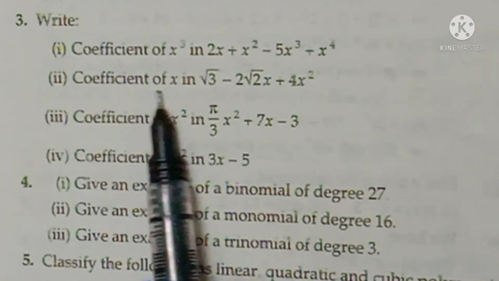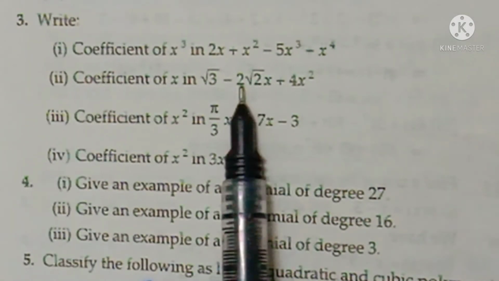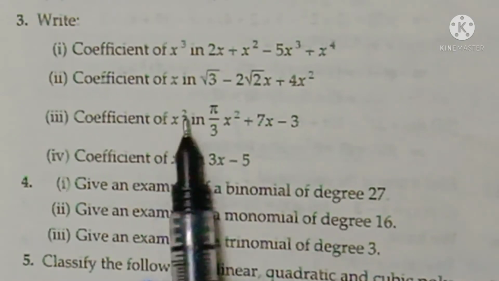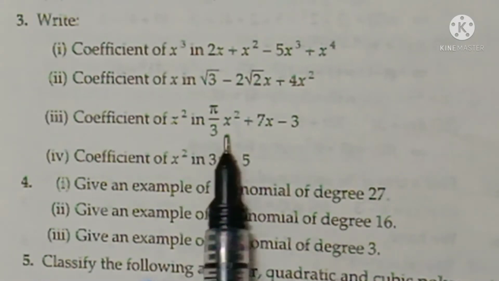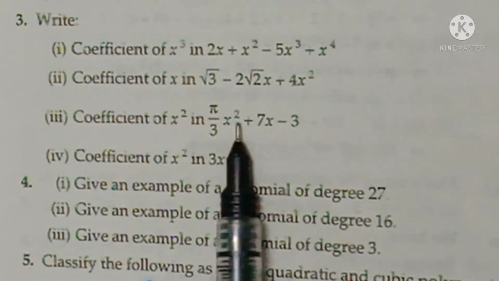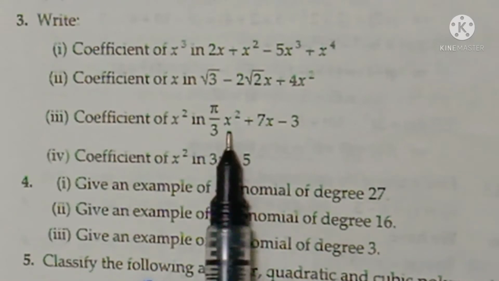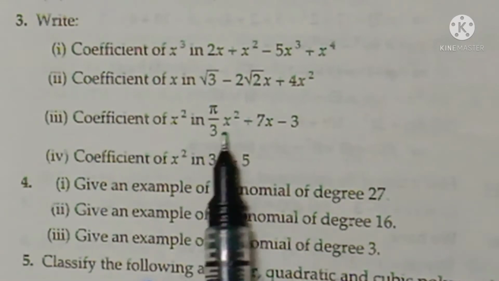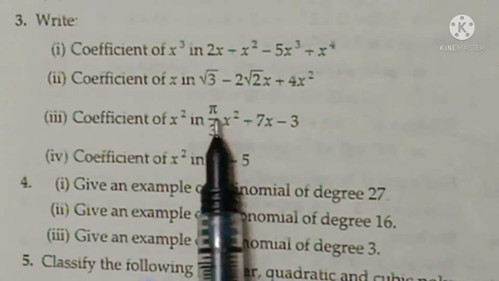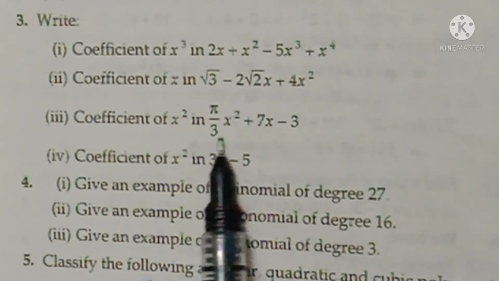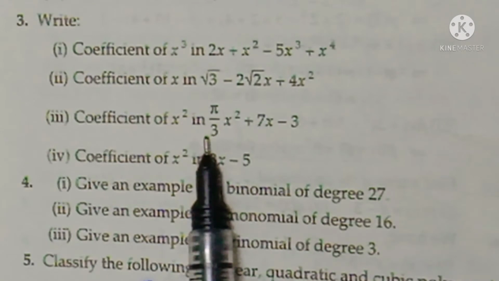So the coefficient of x is minus 2 root 2. Come to the third part, the coefficient of x square. See the term of x square. The factor which is a part of x square is pi by 3. So this is the coefficient of x square.